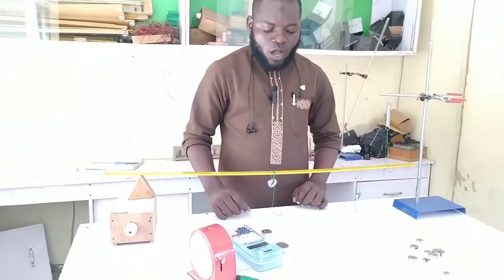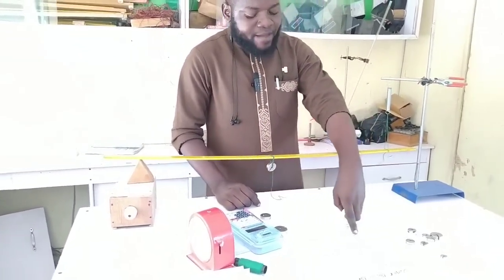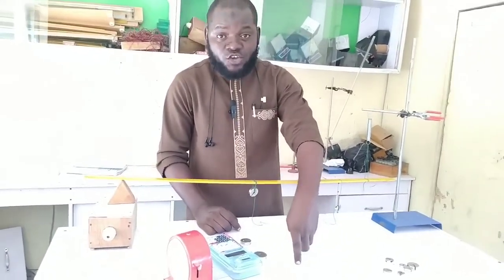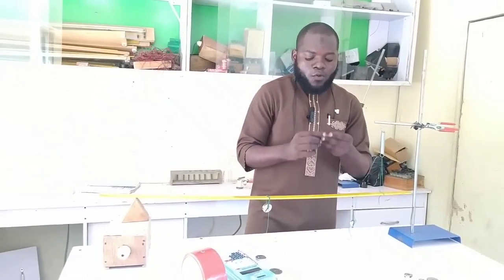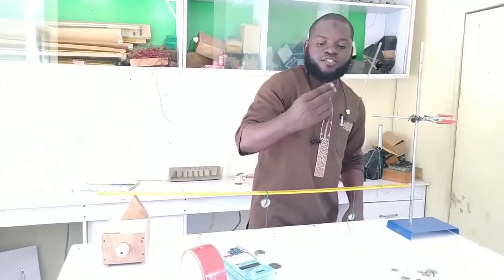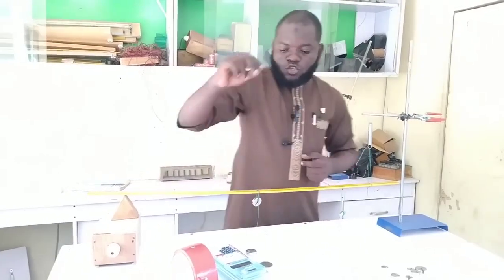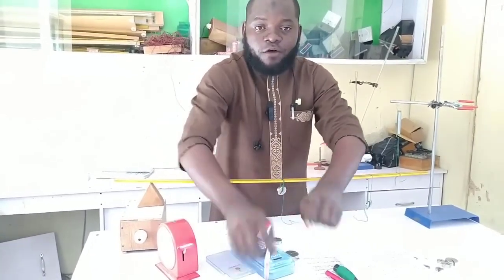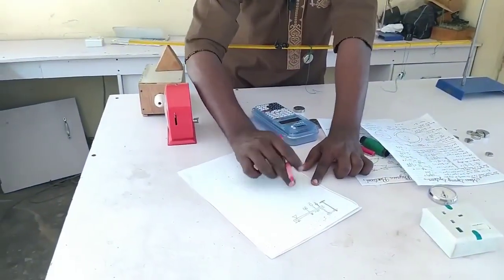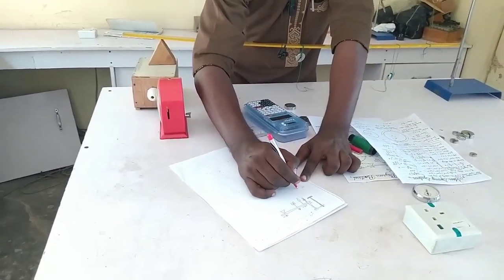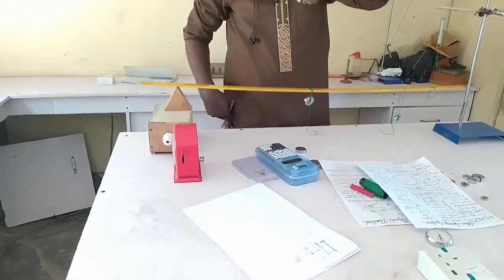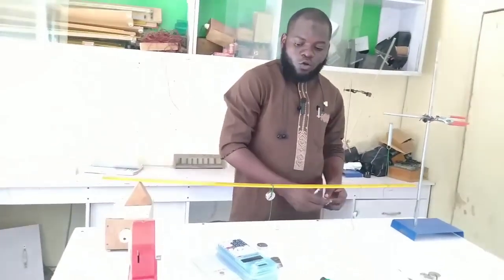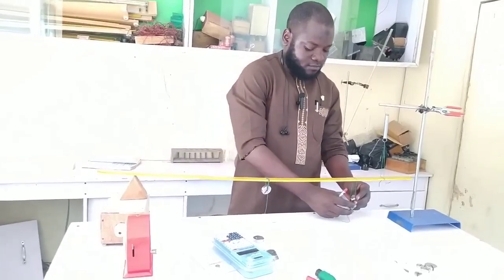So let's see how we're going to go about the practical now. We are asked to add a mass of 20 gram to the mass labeled Q. This is the mass labeled Q, and we are asked to add another 20 gram mass to it, which is what we are starting with. As a student, when you are about to add the mass, get a rough sheet and write down mass of 20 gram. So when the mass is 20 gram, put this.